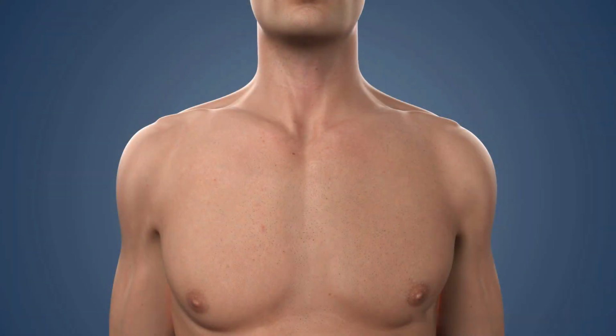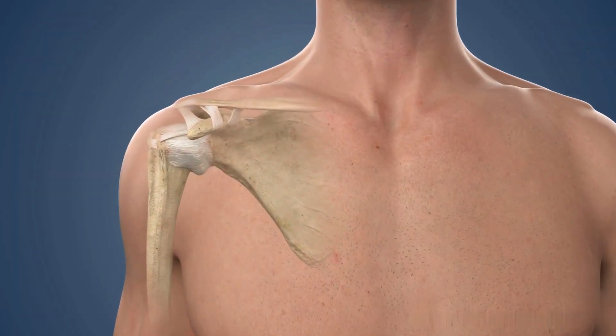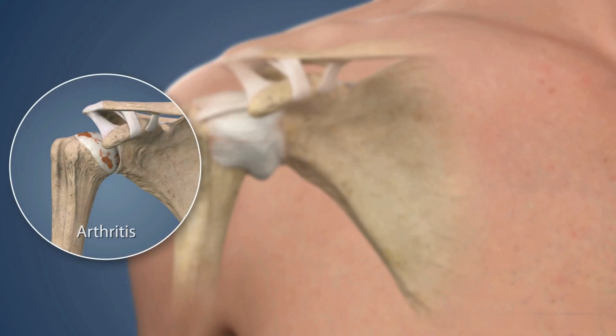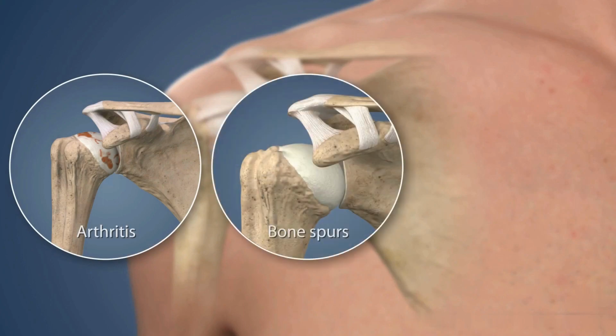A torn rotator cuff is a common condition that can cause shoulder pain, weakness, and loss of mobility. If the tear is severe enough, surgical intervention is often necessary to repair the rotator cuff and to restore shoulder function.